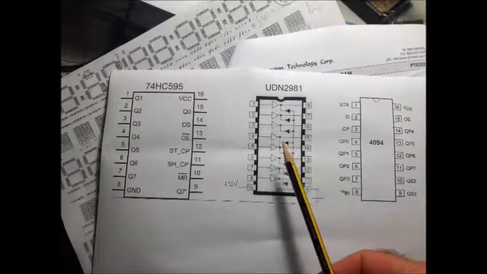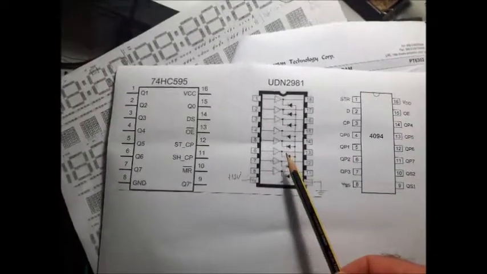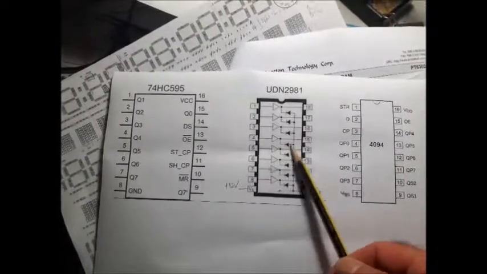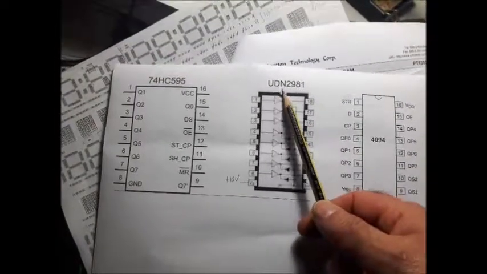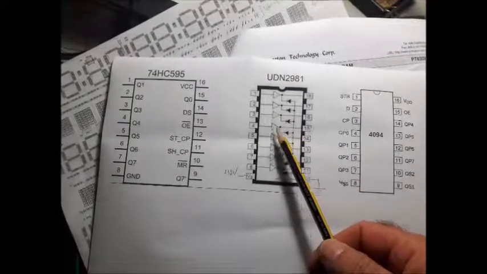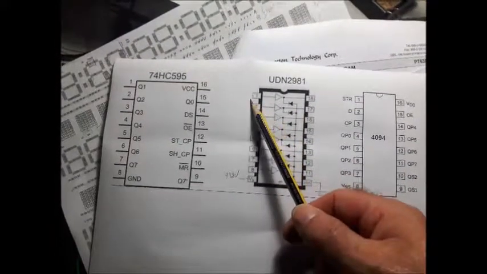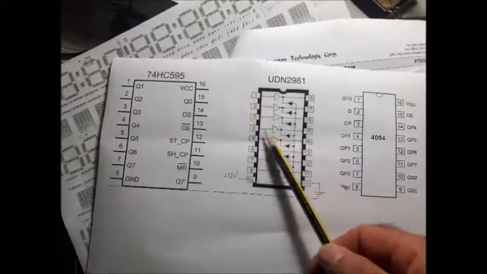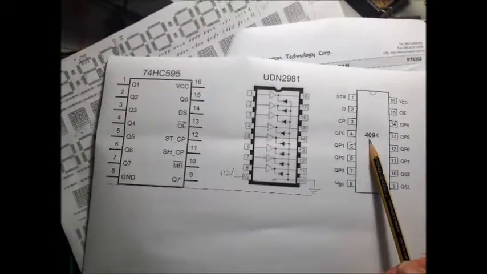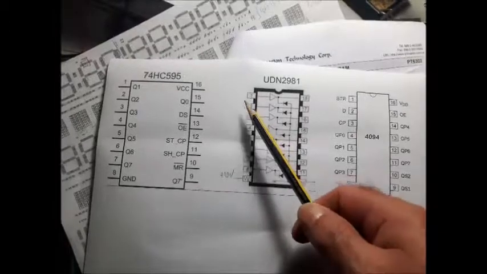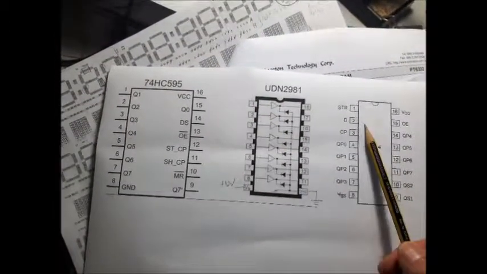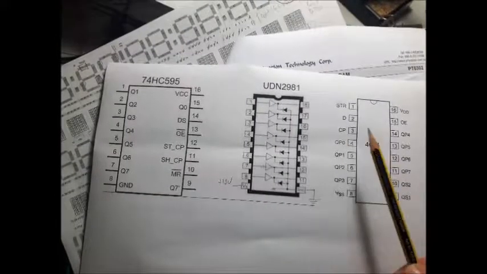Here you can find the 3 ICs I use to control the VFD tubes. Okay, the first IC I'd like to explain is the UDN2981, and this IC is responsible for converting the 5 volt logic level to 12 volts. Because to connect to the 4094 I need to convert the 5 volts coming from the port of my processor to the 12 volt logic of this IC.